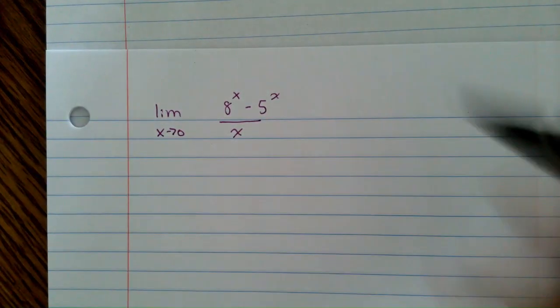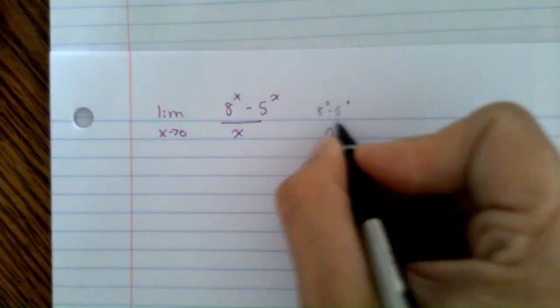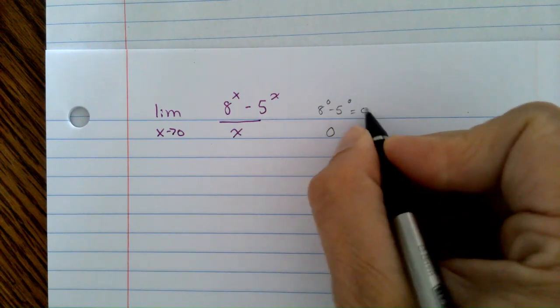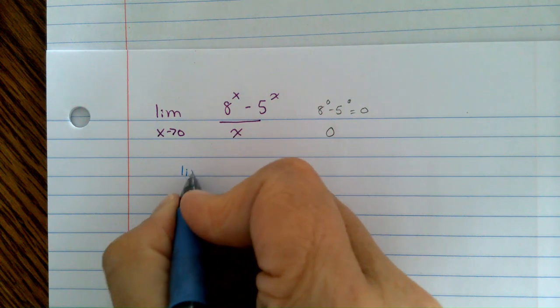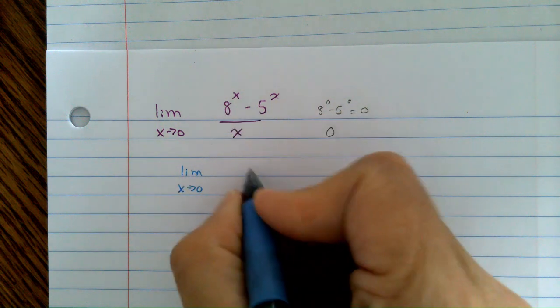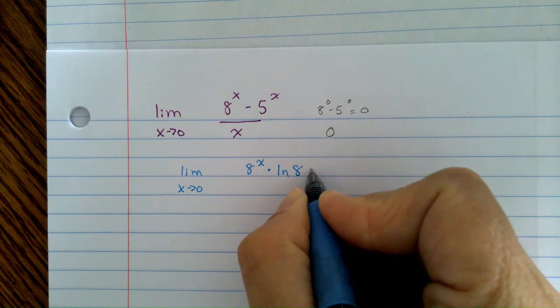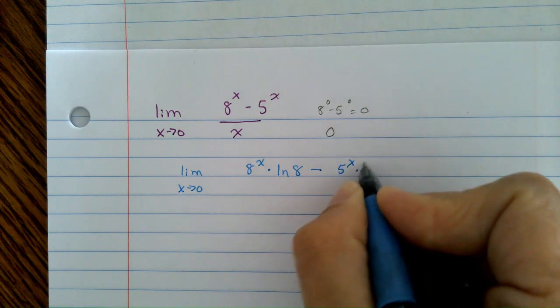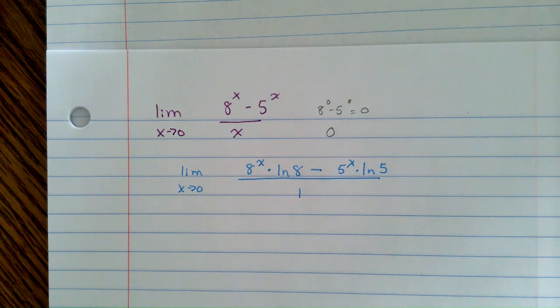Okay, well, let's check. We know the bottom's 0. 8 to the 0 minus 5 to the 0, that's 1 minus 1. That is also 0. So, yep, it applies. Alrighty, so the limit as x approaches 0. The derivative of 8 to the x is 8 to the x multiplied by the natural log of 8 minus 5 to the x multiplied by the natural log of 5 all over 1. Okay, so it's over 1. There we go. Now it's going to work out. We're fine. We've got this.